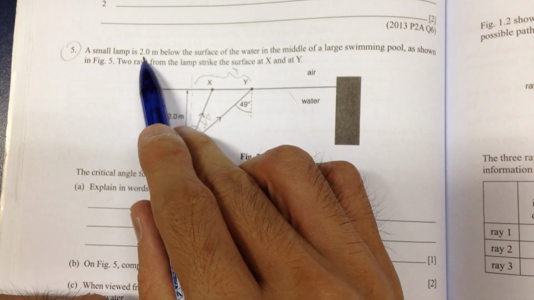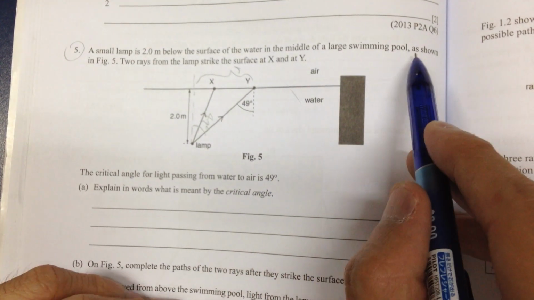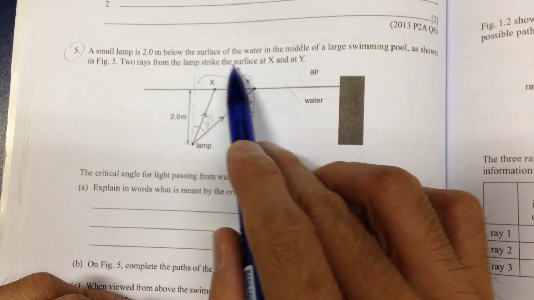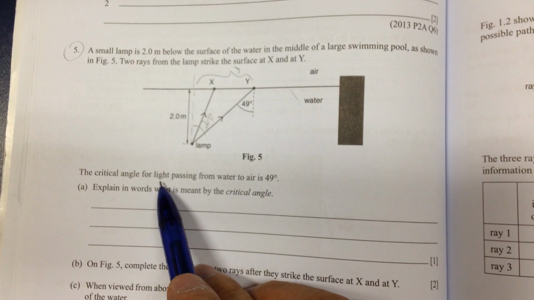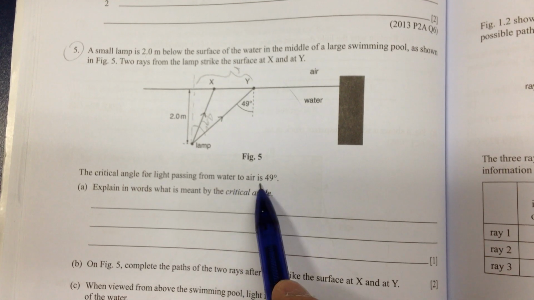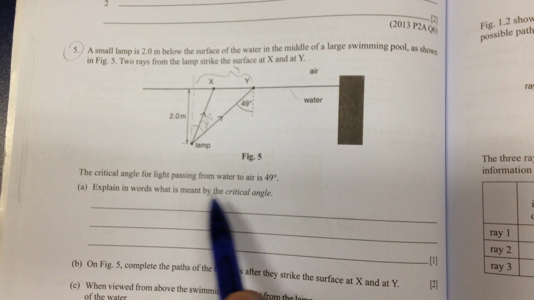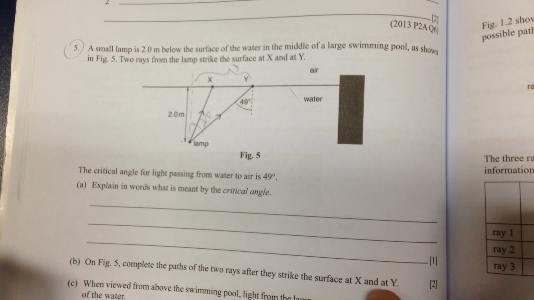A small lamp is 2 meters below the surface of water in the middle of a large swimming pool, as shown in figure 5. Two rays from the lamp strike the surface at X and Y. The critical angle of light passing from water to air is 49 degrees. So the first question is: explain in words what is meant by critical angle. Now, this definition is not so difficult.